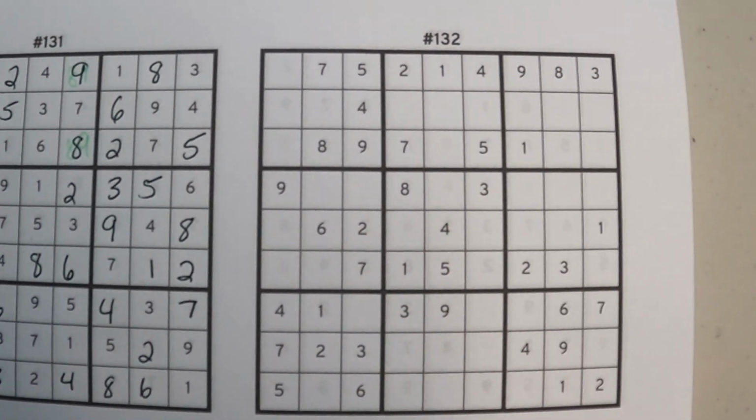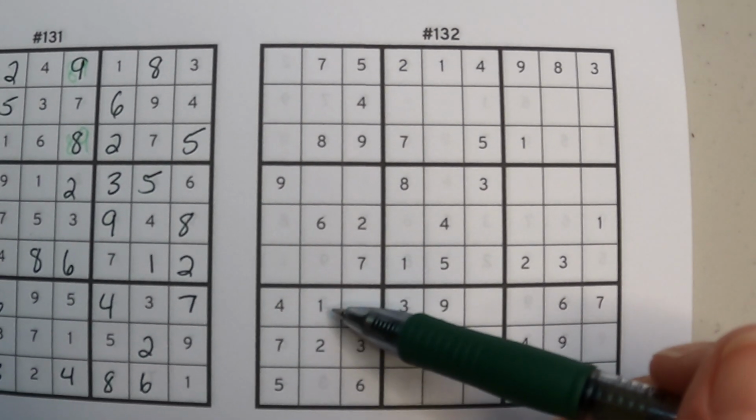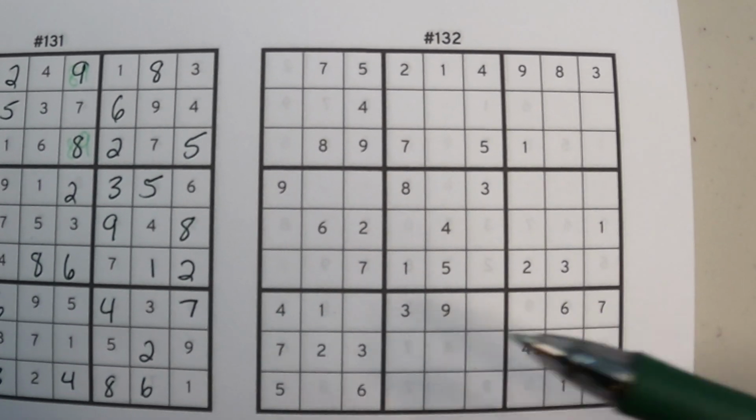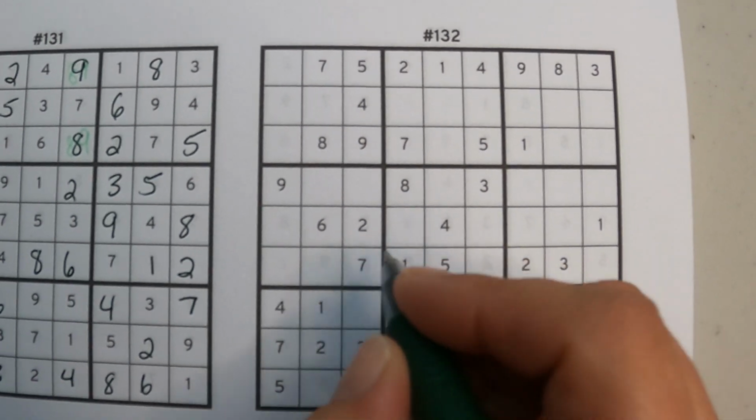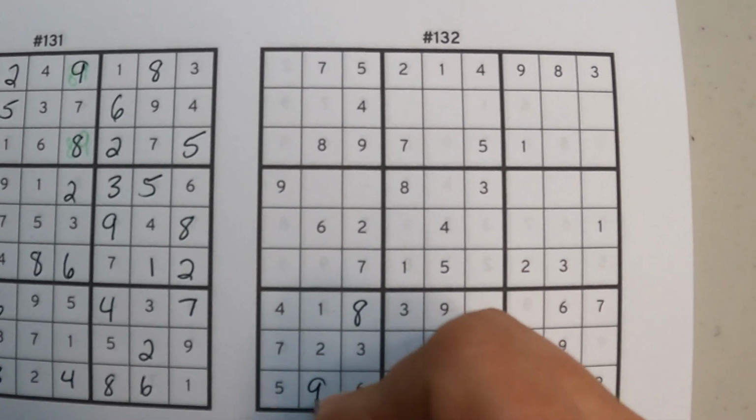So today we're doing number 132. Let's start with this box. We've got 1, 2, 3, 4, 5, 6, 7. We're missing 8 and 9. We've got a 9 here, so 8, 9.